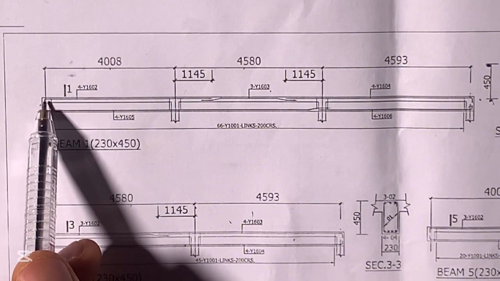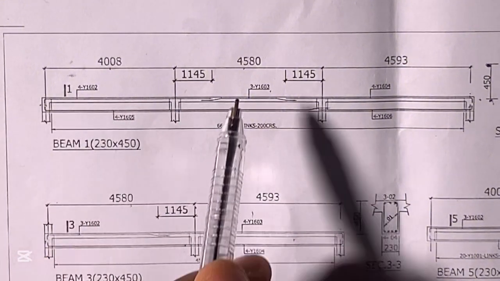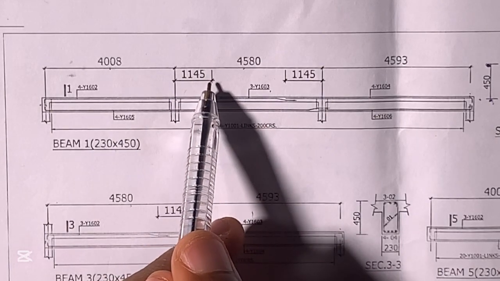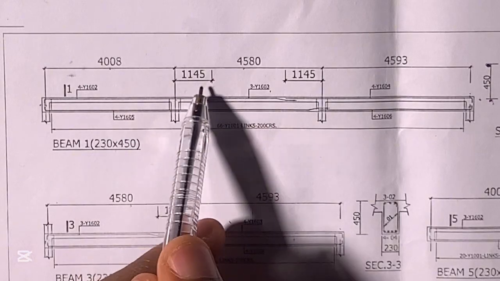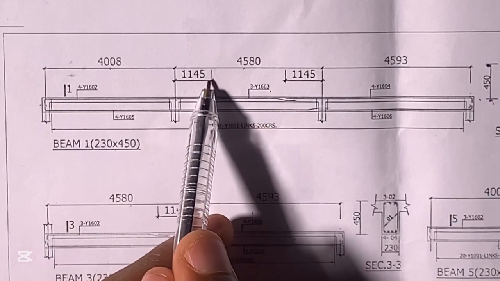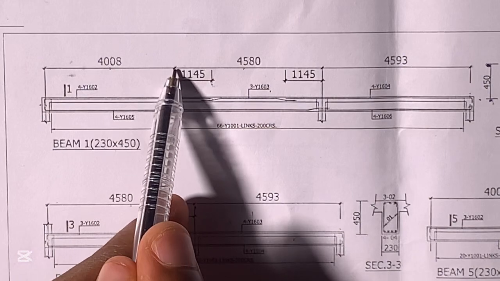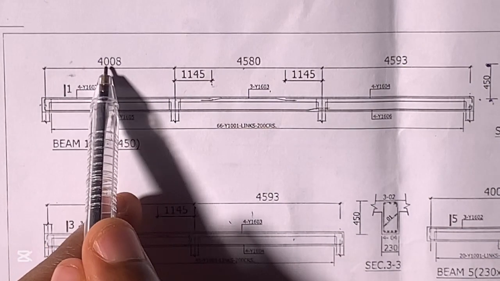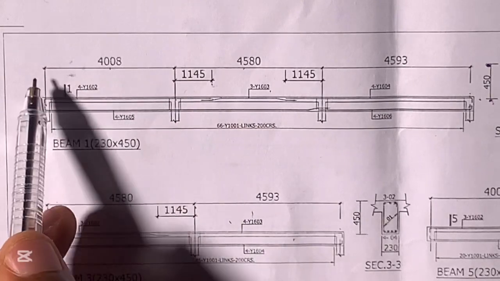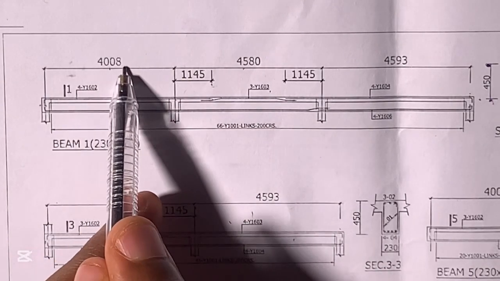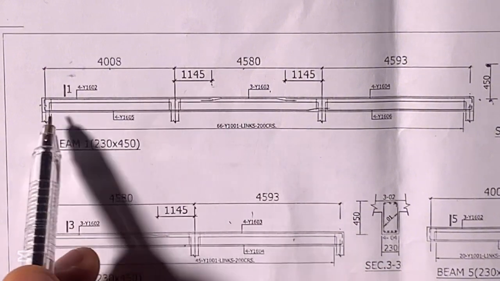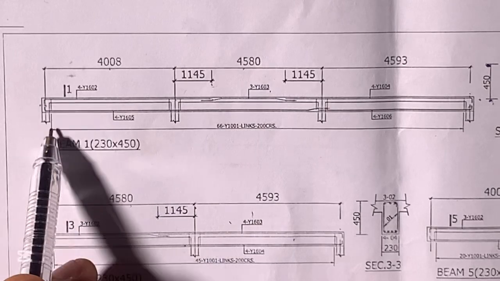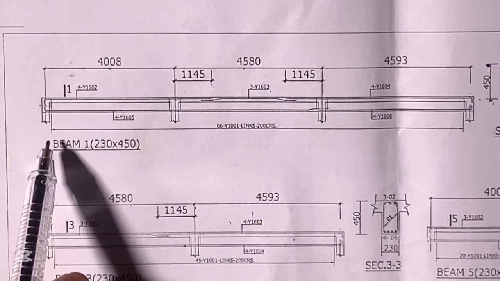So now how do we get the length of this reinforcement? You can see that they say from this point down to this point is 1145. Since they told us that from this point to this point is 1145, we can now add from this point down to this point the center to center dimension, which is 4008. After we get 4008 plus 1145, we are now going to add half of the thickness of this column, because you know that this is a center to center dimension.